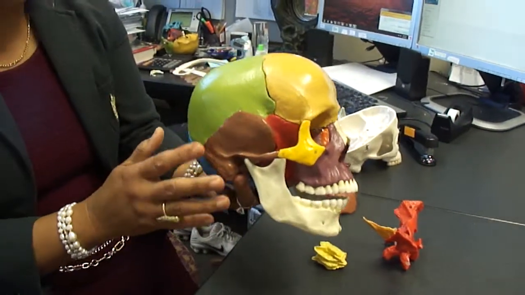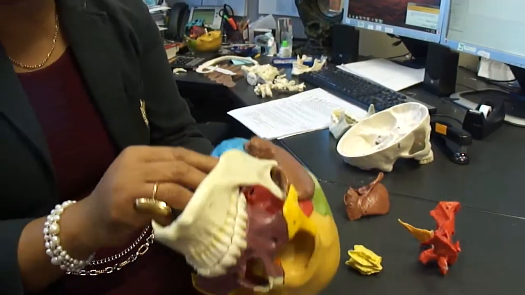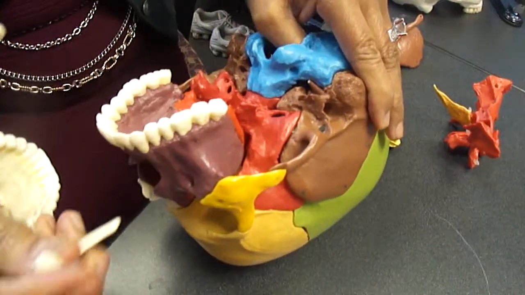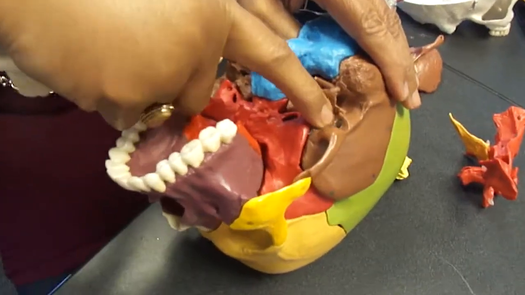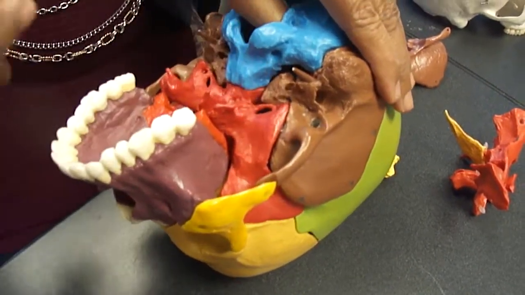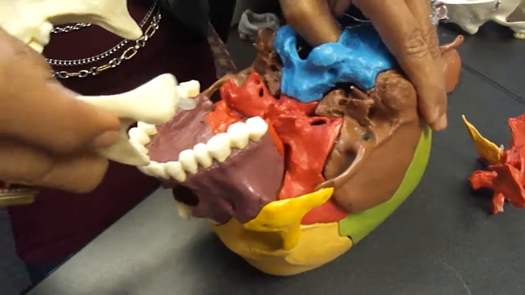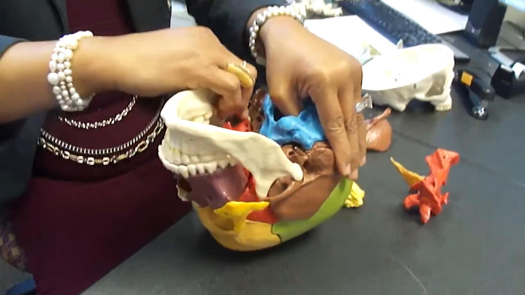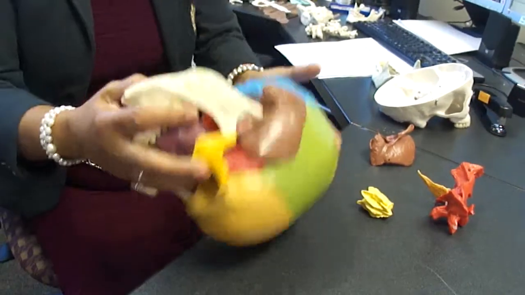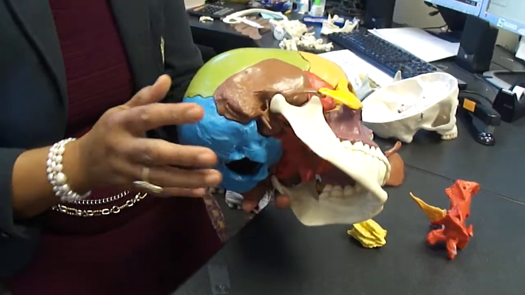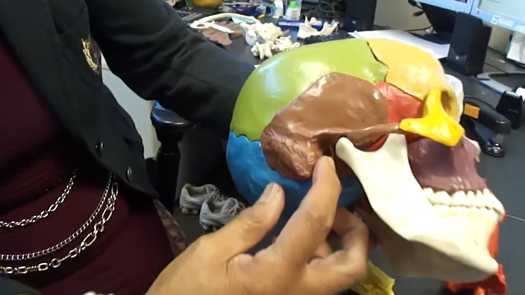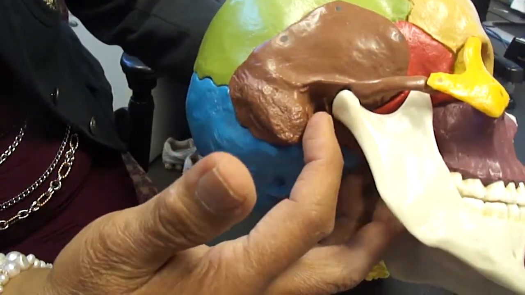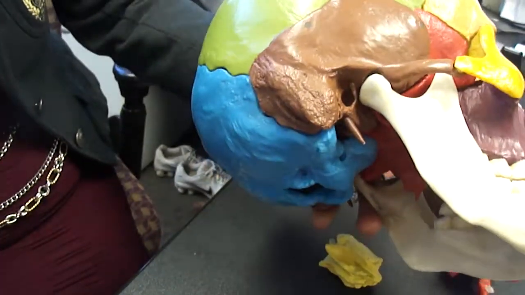The temporal bone actually consists of the mandibular fossa. If you look at this one here, I will take out this mandible. That is your mandibular fossa, where the mandibular process actually is attached. Then you have your external auditory meatus, which is actually the passageway to your ear.